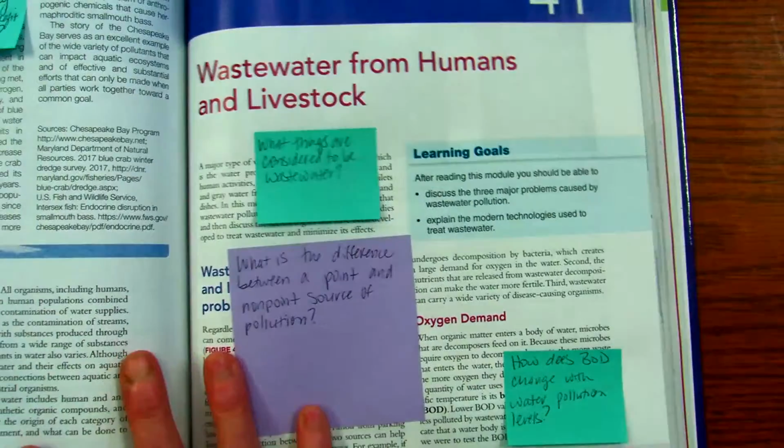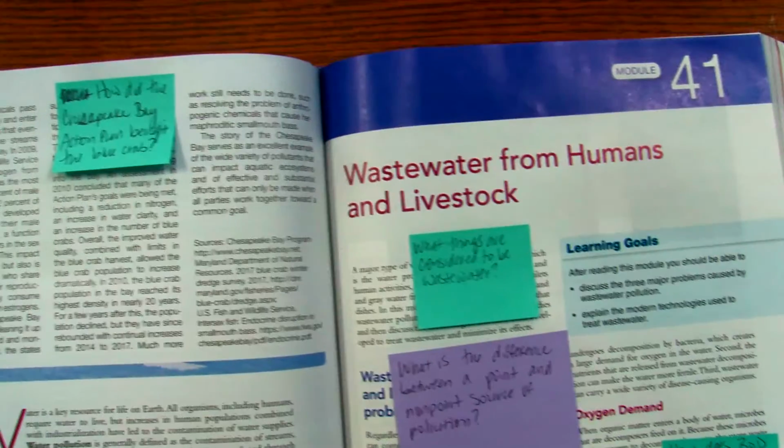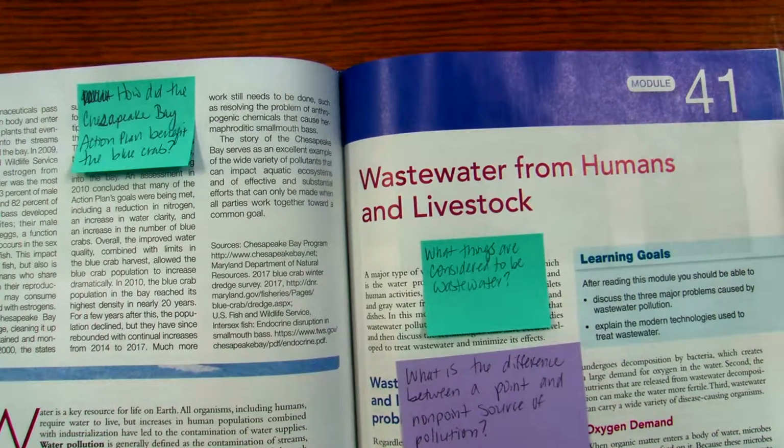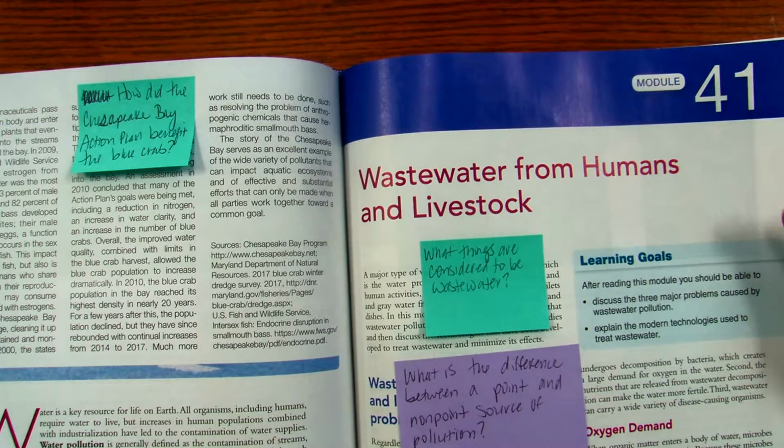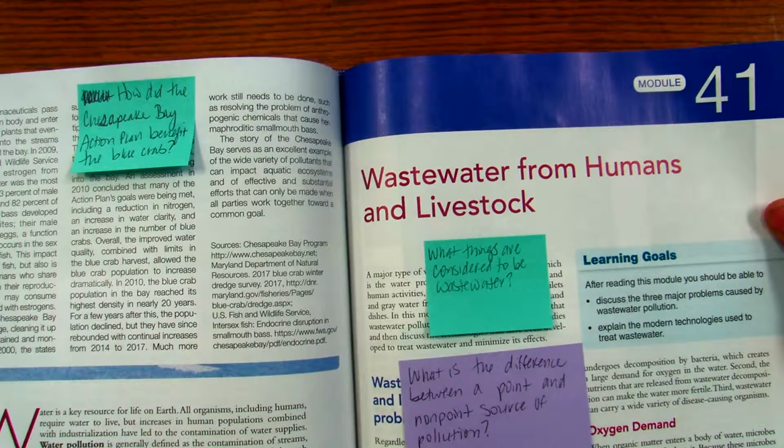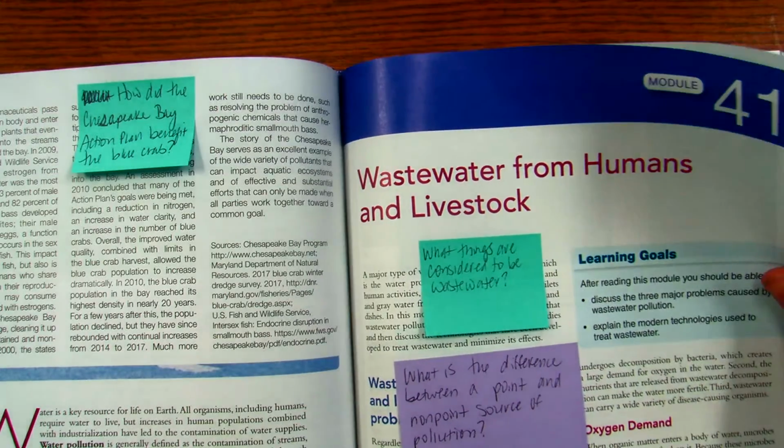And then the last part of that opening case, how did the Chesapeake Bay Action Plan benefit the blue crab? I know that's pretty specific, but there is a plan that they had to mitigate these pollution areas. One of the big beneficiaries was the blue crab, so know what it did to their population.